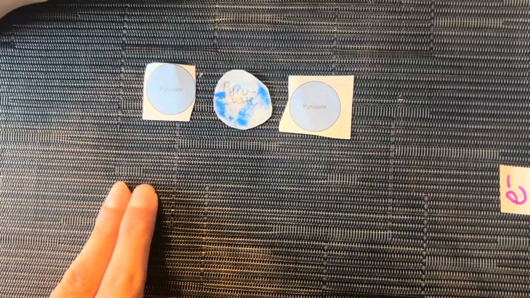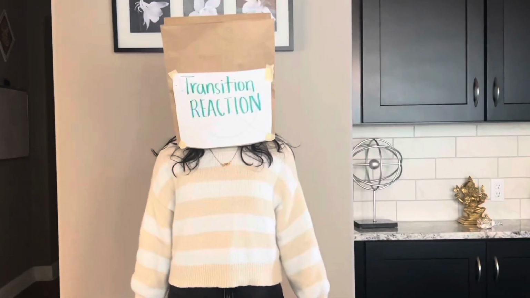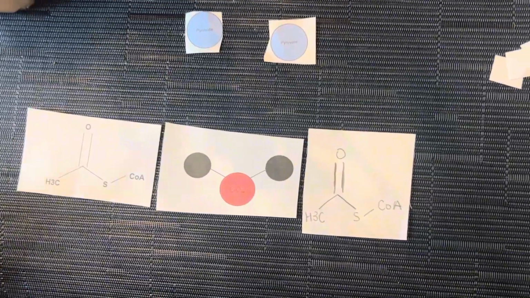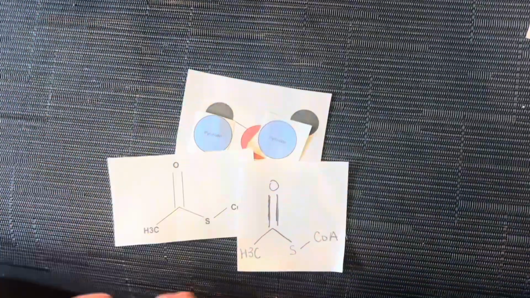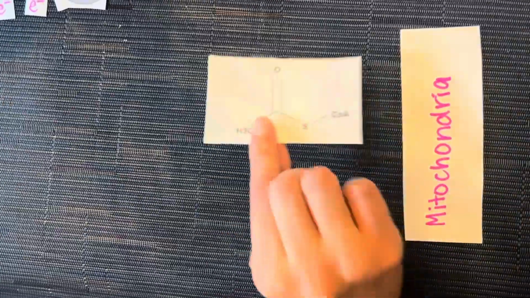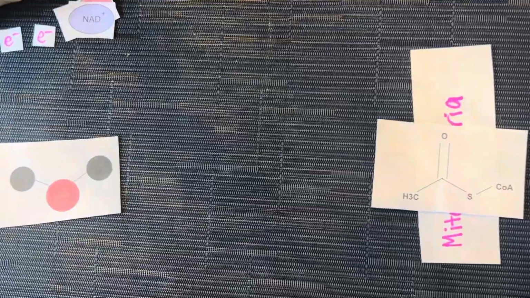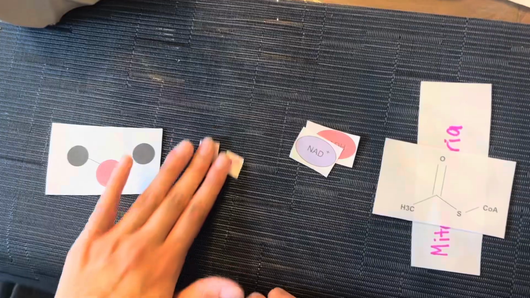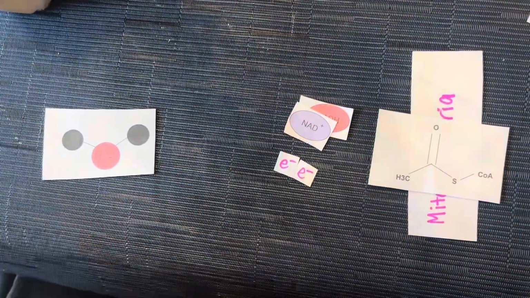Before pyruvate can enter the next stage of cellular respiration, it needs to be modified. This period of modification is referred to as the transition reaction, a very short reaction that converts the two 3-carbon pyruvate molecules into two molecules of acetyl-CoA (coenzyme A) and carbon dioxide. The carbon dioxide is released and the acetyl-CoA moves to the mitochondria to enter stage 2 of cellular respiration, the Krebs cycle. NADH, formed by the reduction of NAD+, carries the high-energy electrons to the electron transport chain, stage 3.